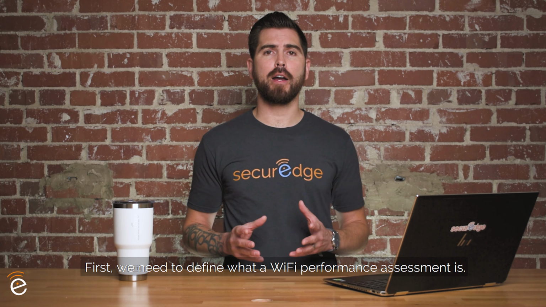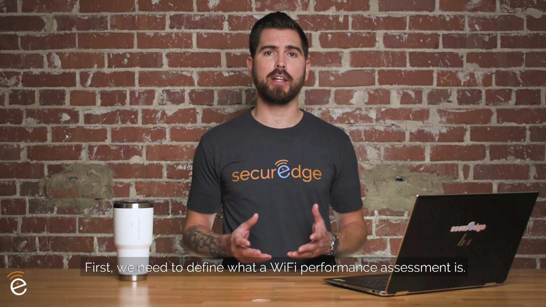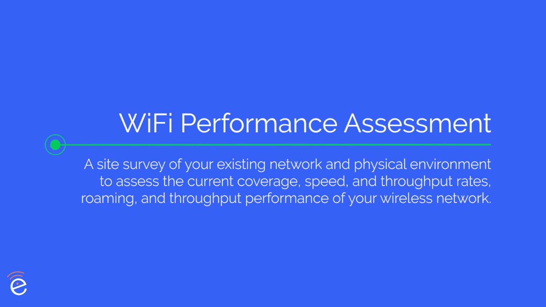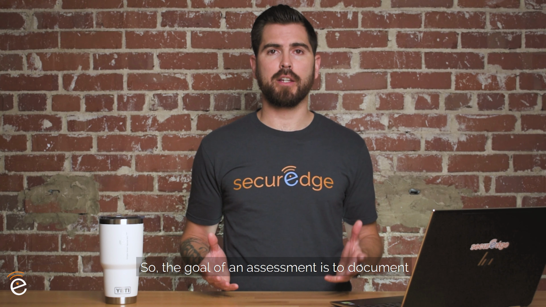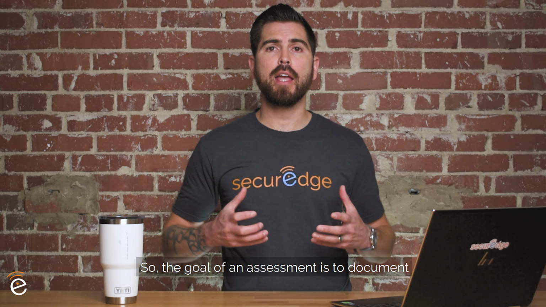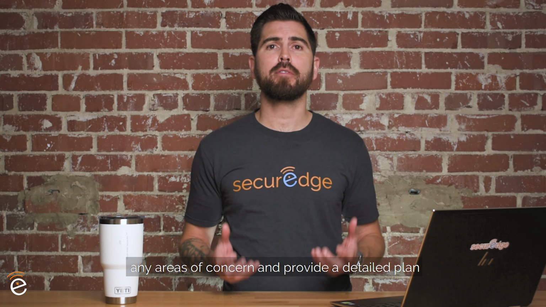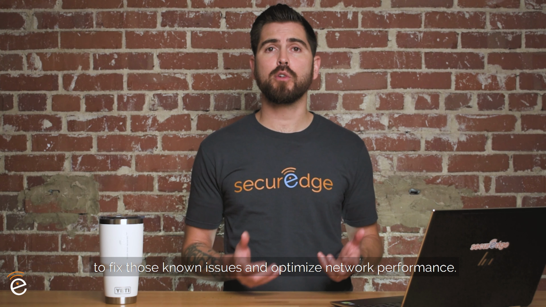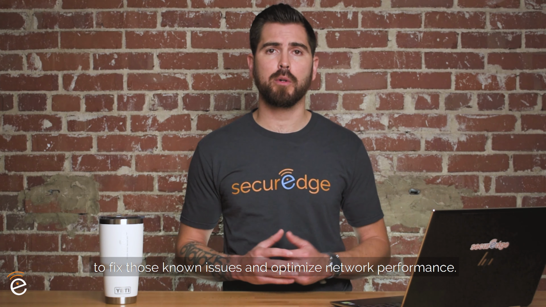First, we need to define what a Wi-Fi performance assessment is. A Wi-Fi performance assessment is a site survey of your existing network and physical environment to assess the current coverage, speed and throughput rates, roaming and throughput performance of your wireless network. So the goal of an assessment is to document any areas of concern and provide a detailed plan to fix those known issues and optimize network performance.